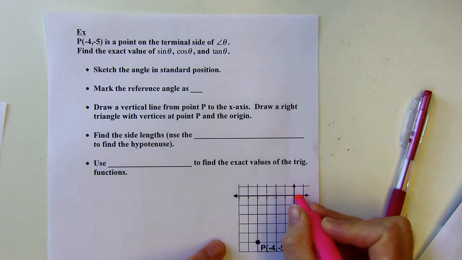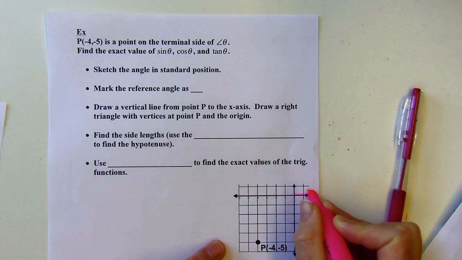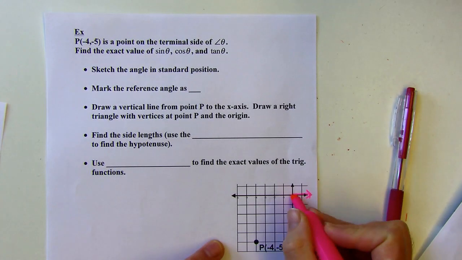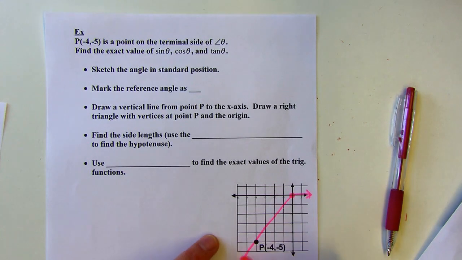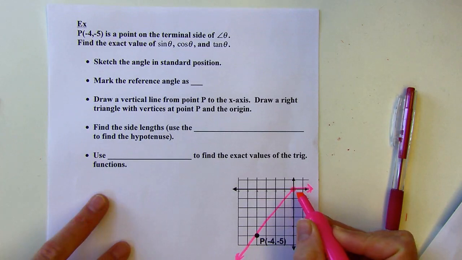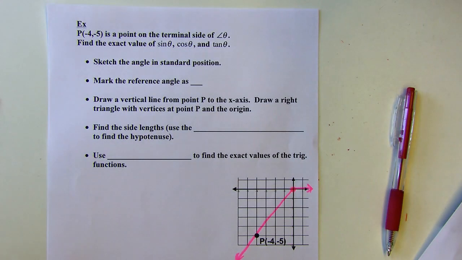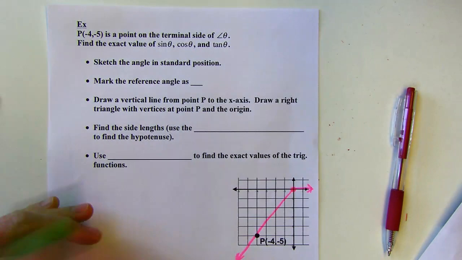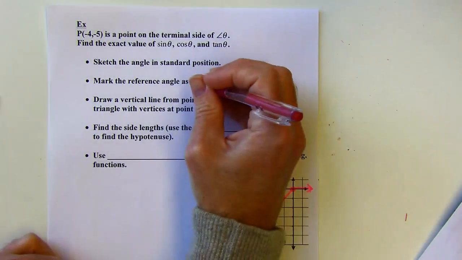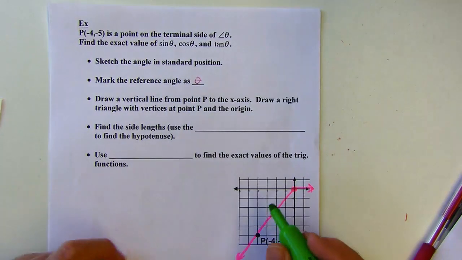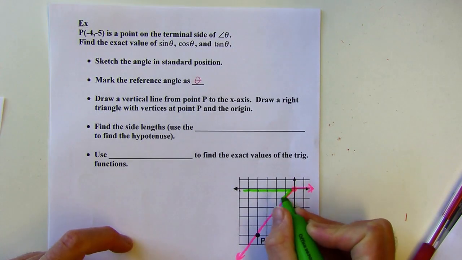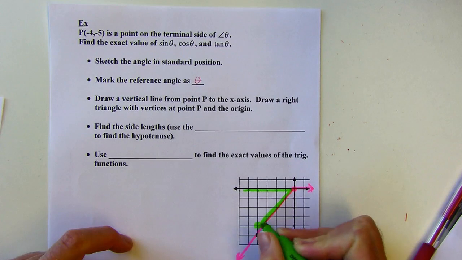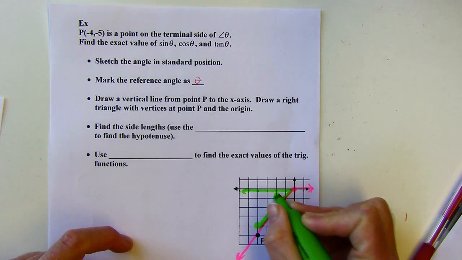And so if I put this angle in standard position, there's the initial side. The terminal side I know is going to go through point P, and my vertex is at the origin, so there it is. Okay, so that's my first step. Second step, I'm going to mark the reference angle as theta. Okay, so the reference angle, if I drew that in, I'd be making an acute angle with the x-axis and the terminal side. So here is my reference angle, and I'm going to call that theta.